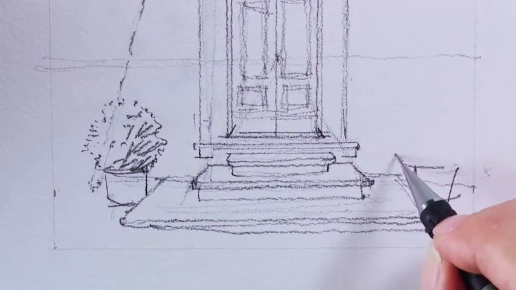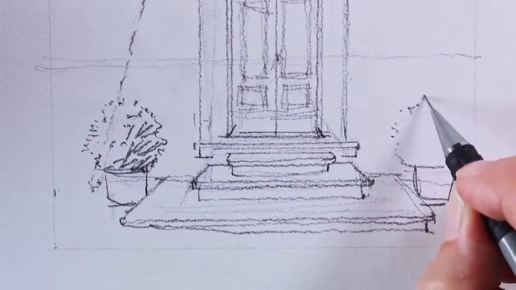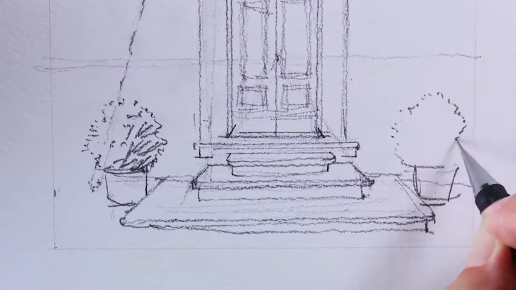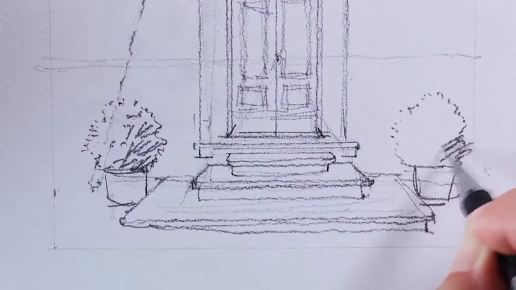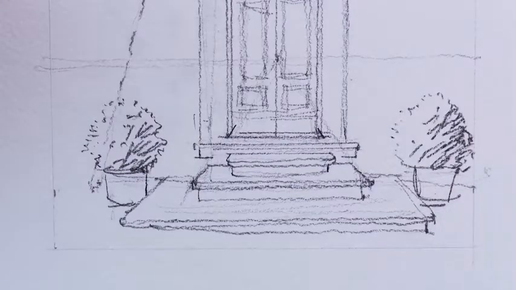Let's do the same thing to this side. I pick up my pencil a lot, even just put dots to show the side that's in sun. Gets a little heavier over here. Add a little texture to help it feel more natural. And there we have our potted plants.